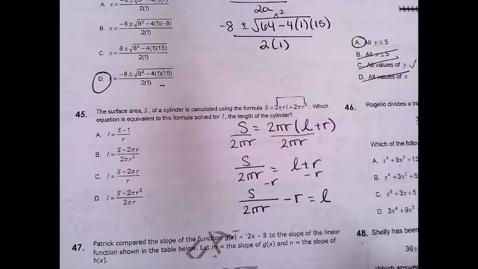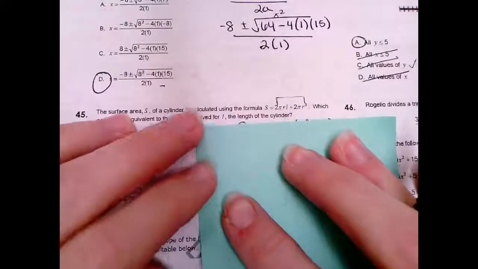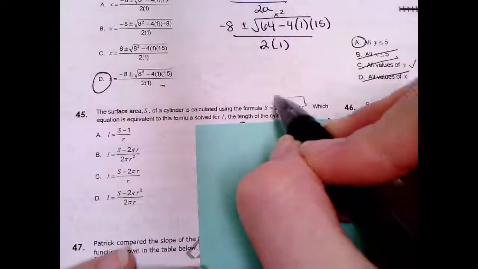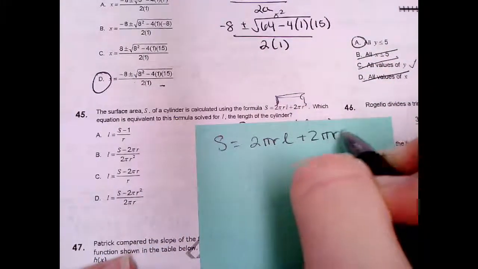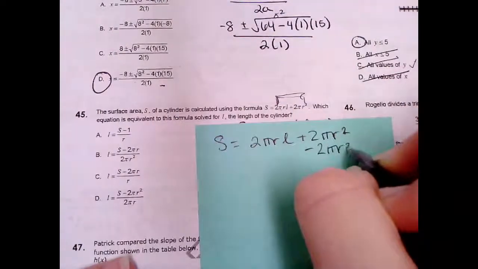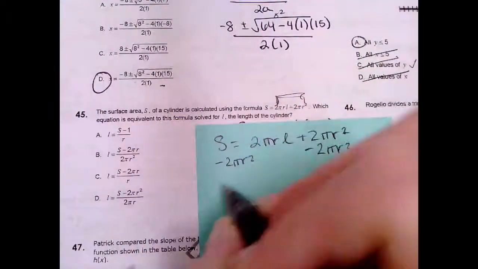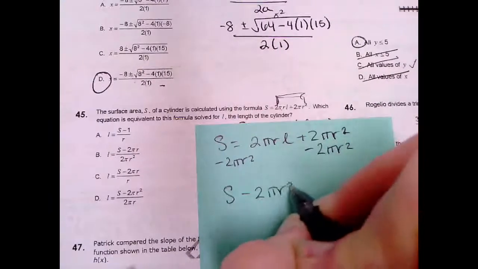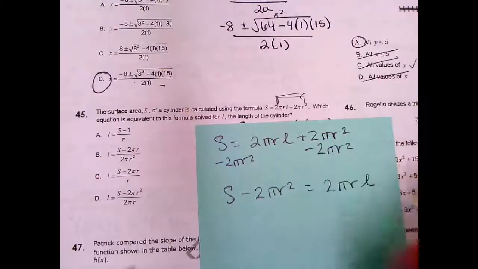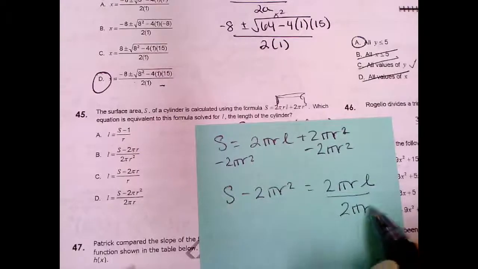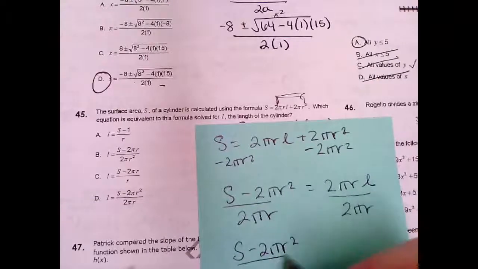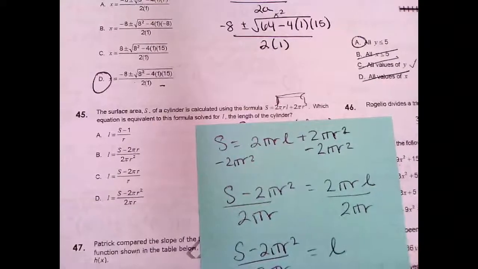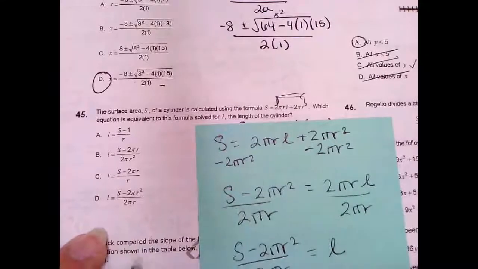I did it way more complicated than I needed to, sorry guys. You can still solve it that way, but it's way more complicated. Don't even look at this part. S equals 2 pi r L plus 2 pi r squared. Subtract this off. Those of you who did that are probably like, what is she doing? S minus 2 pi r squared equals 2 pi r times L. And then divide off everything but L. Gosh, that was easier. So S minus 2 pi r squared divided by 2 pi r is equal to L. And that matches D.